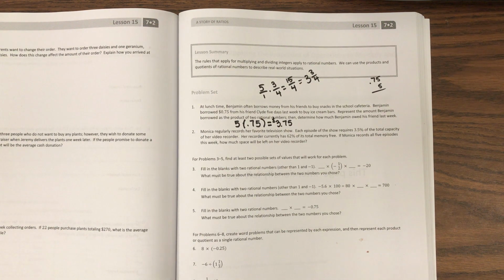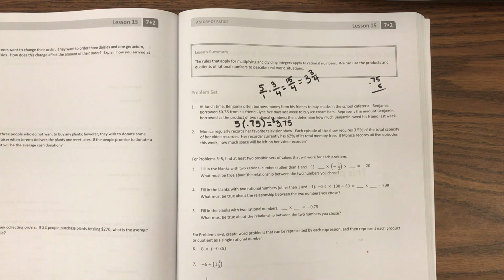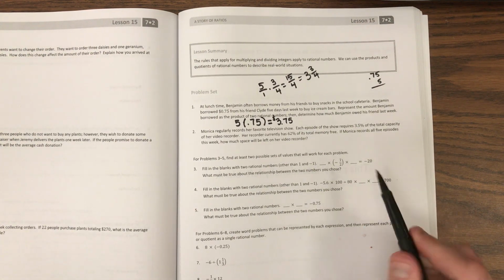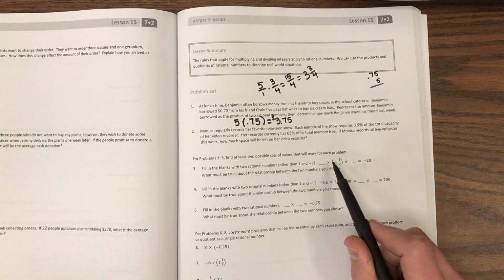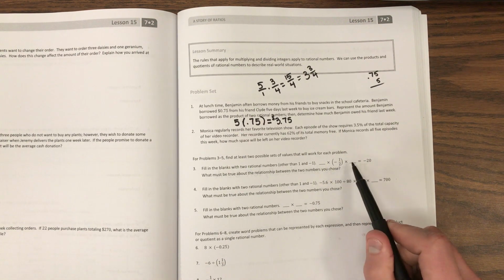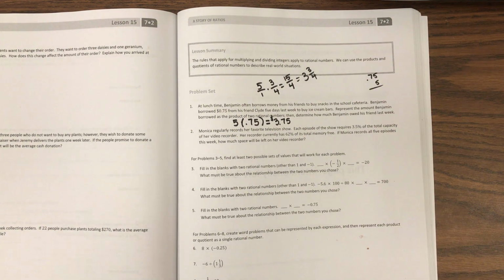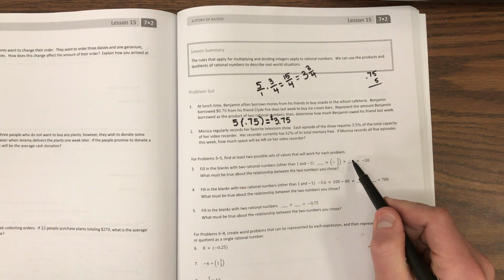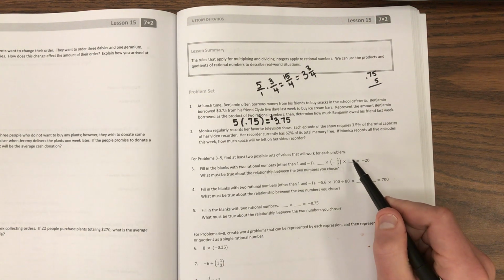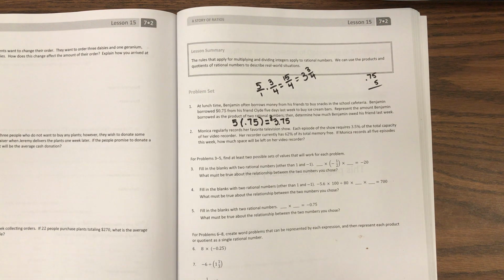Okay, number 3 says fill in the blanks with two rational numbers other than 1 and -1, because I guess I don't want it to be too easy. And so the numbers have to make this equation true. The first number you choose times -1/2 times the second number you choose equals -20. Well, you could pick any number you want for here, and there will be exactly one unique number that you could fill this spot with and make the equation true.